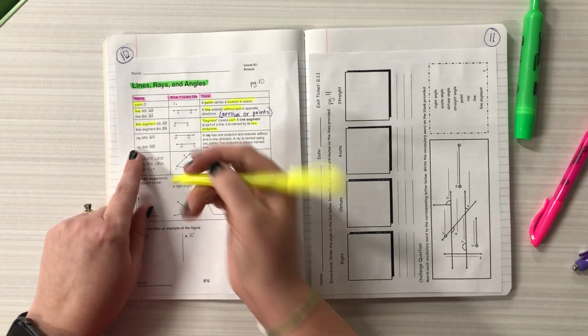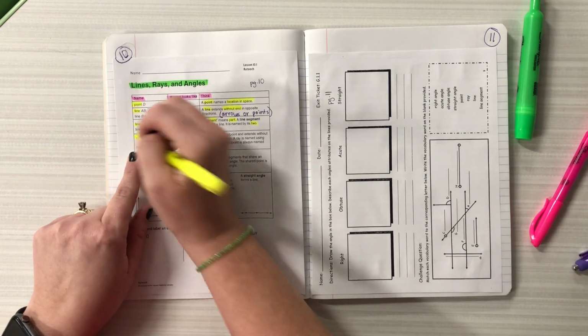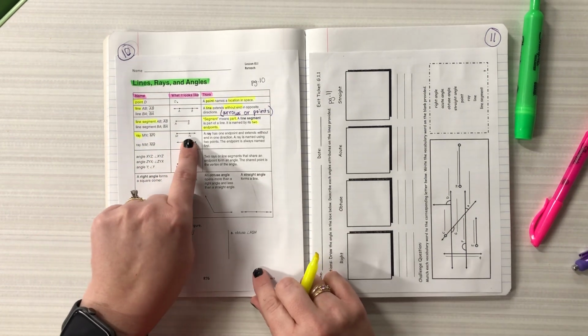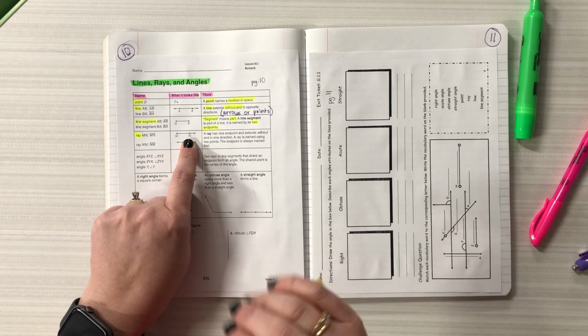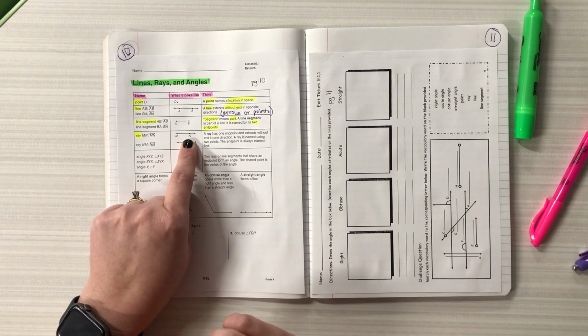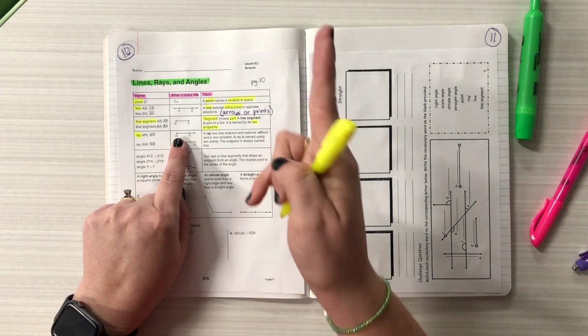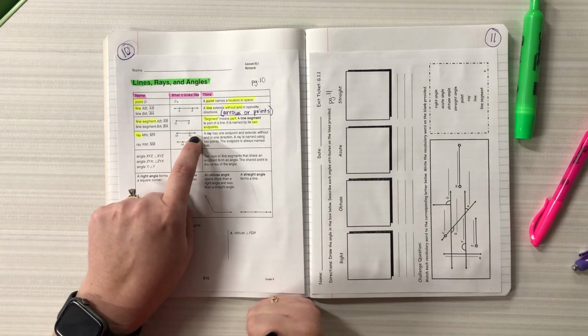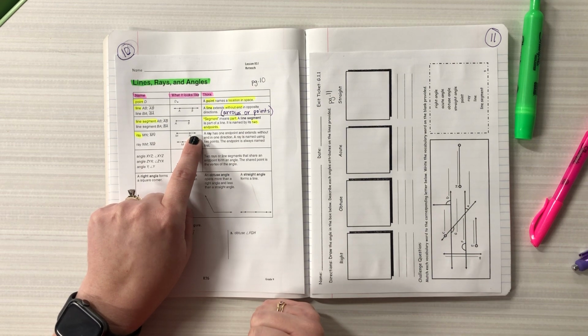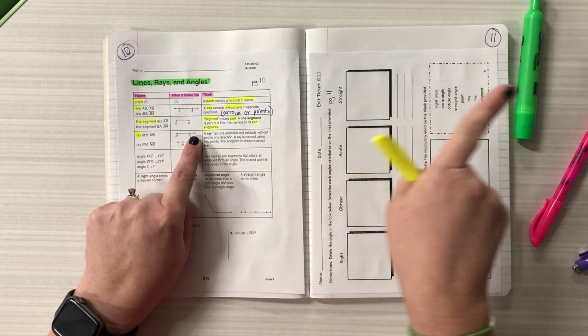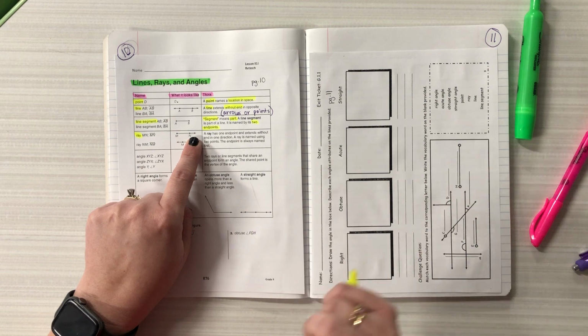The next term is the word ray. A ray visually looks like the combination of the line and line segment. One of the sides is a segment, so it's been cut on one side, but the opposite side has the arrow, meaning it's going to go on forever and ever in only one direction.